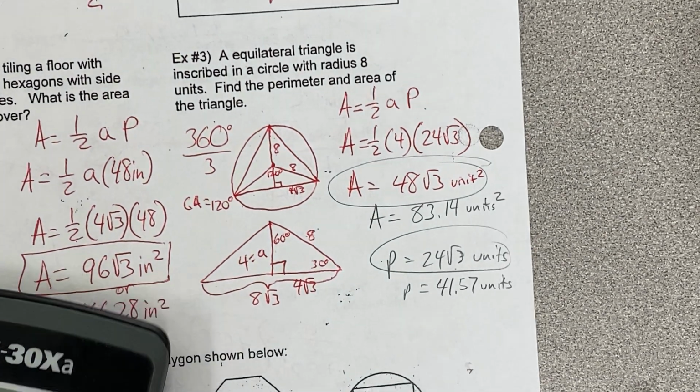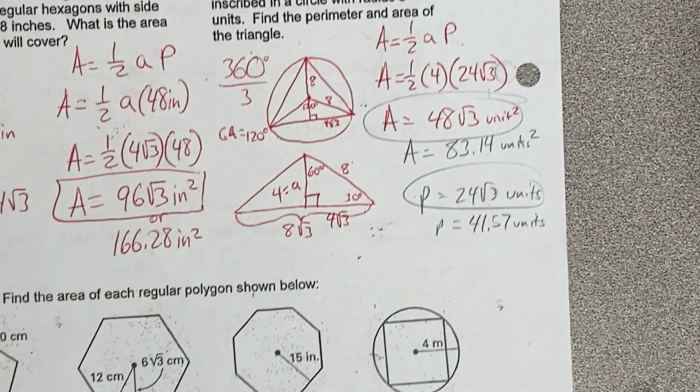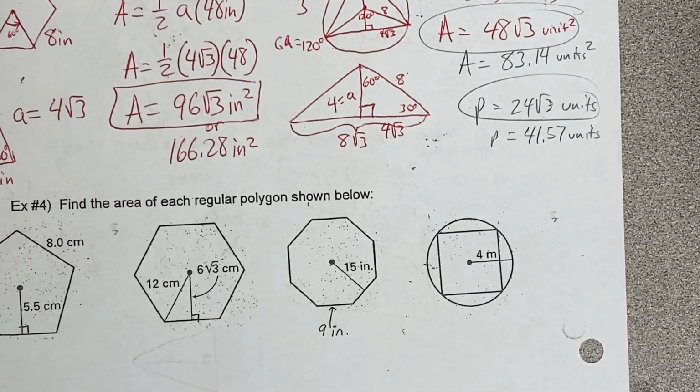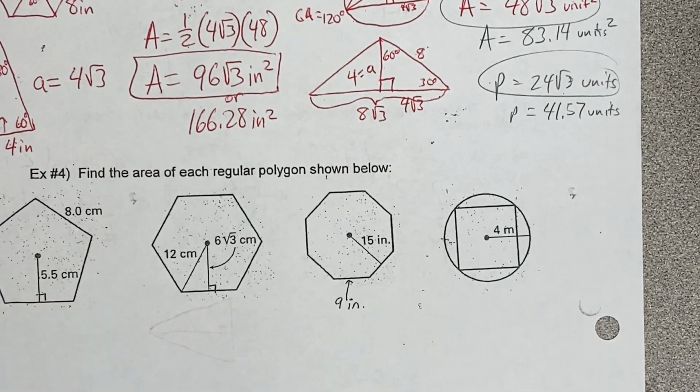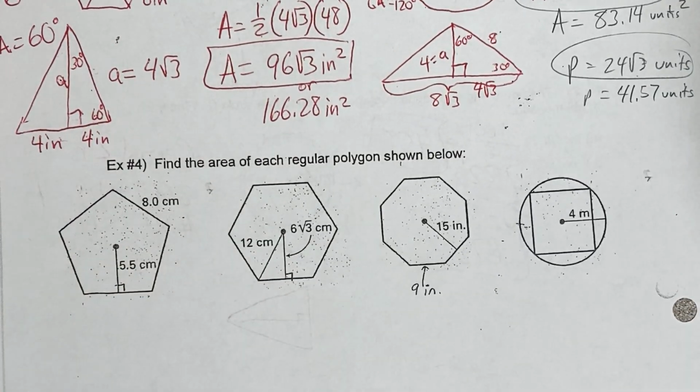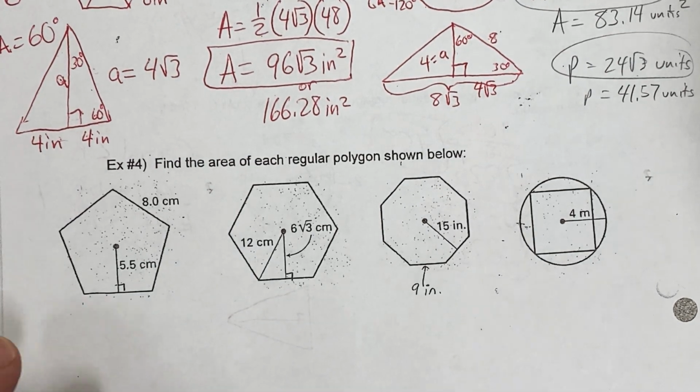All right, let's do a few more of these. Example 4 is asking us to knock out a bunch of them. Well, for example 4, it says find the area of each regular polygon shown.